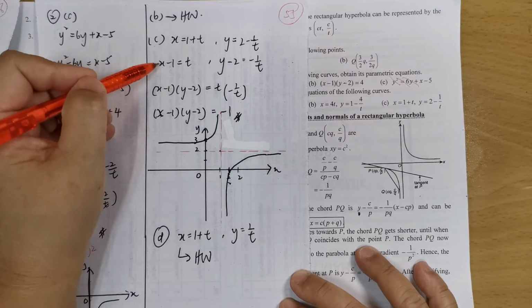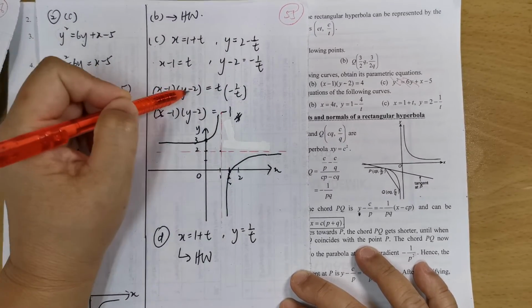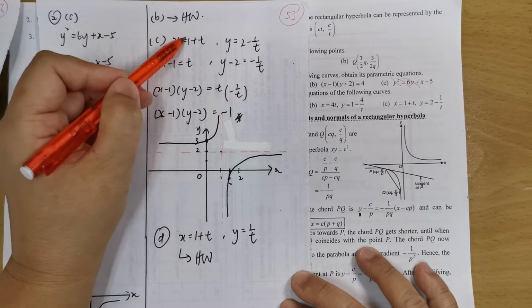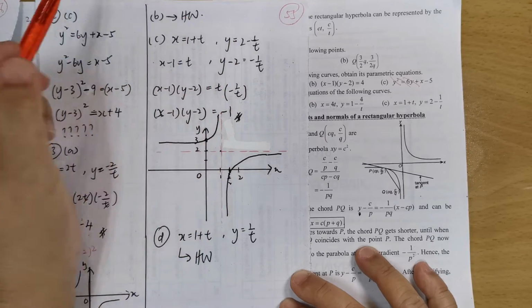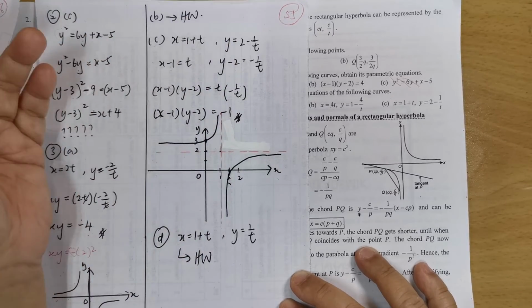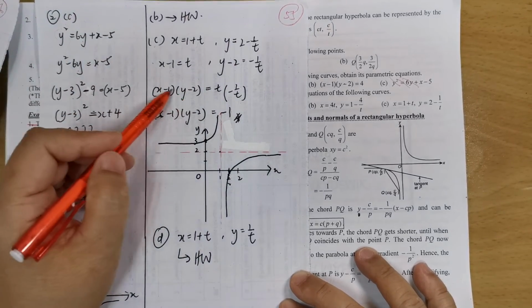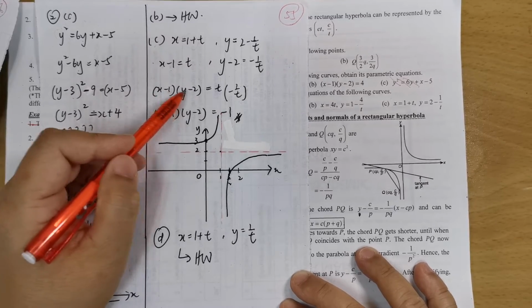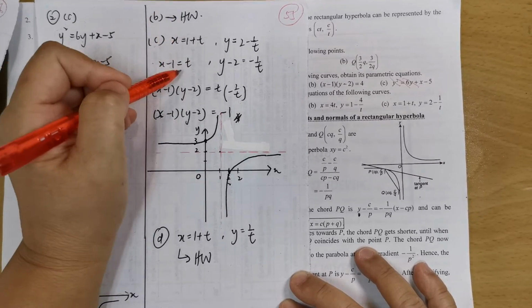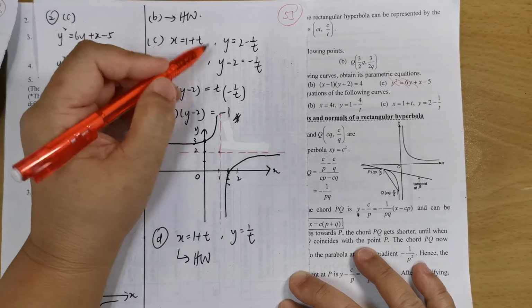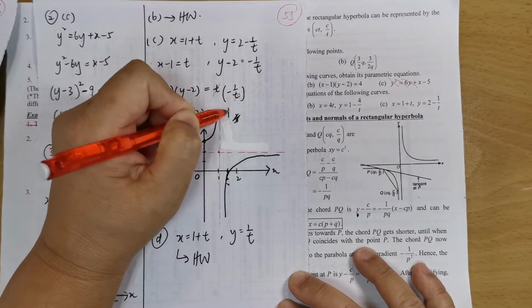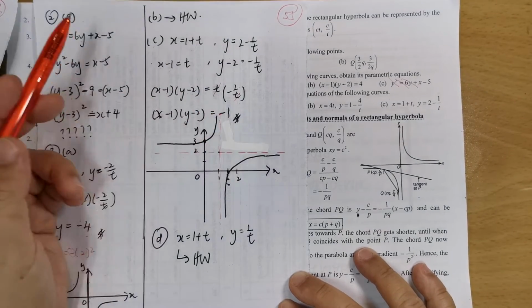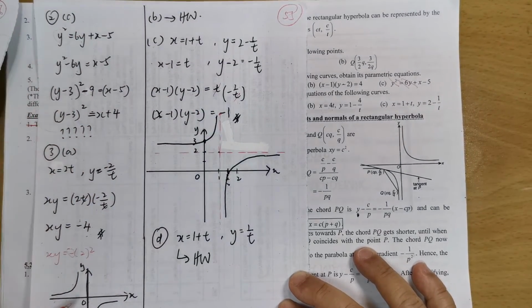Then you multiply them, x minus 1 multiplied by y minus 2. As I said, when you see the parameter t plus or minus something, it means the center is not at the origin, it's at some other point. So this one is very clear: the center is at 1, 2. Then t multiplied by negative 1 over t, so t and t simplify. You see your right hand side is negative 1. Negative 1 means the graph is supposed to be in the second and fourth quadrant.